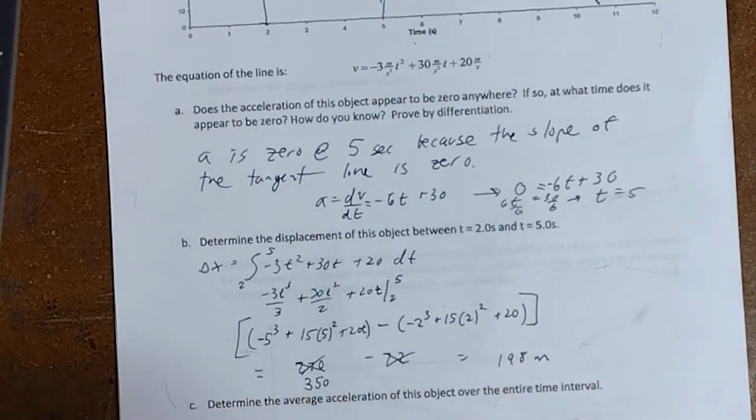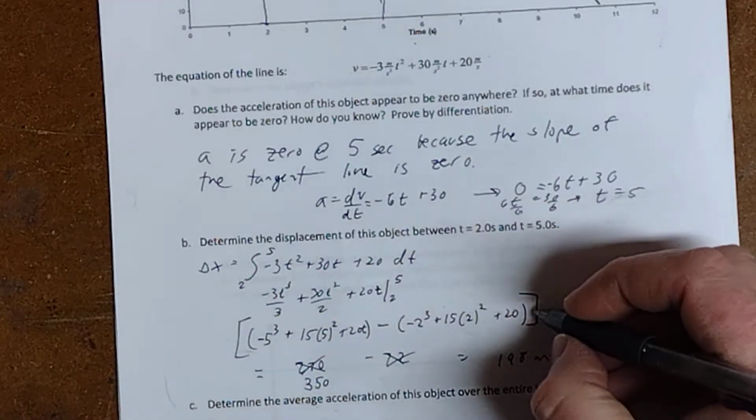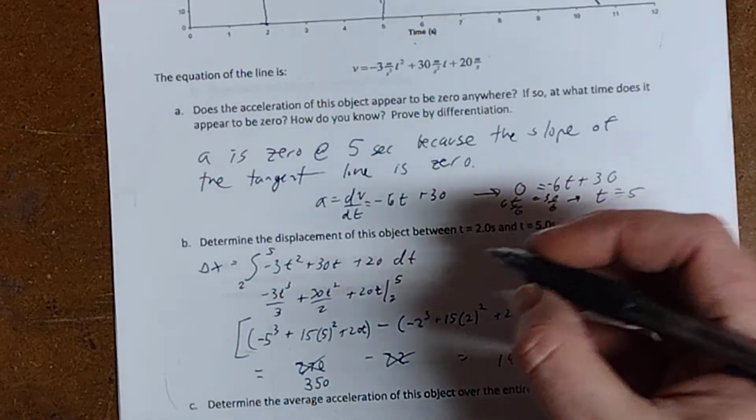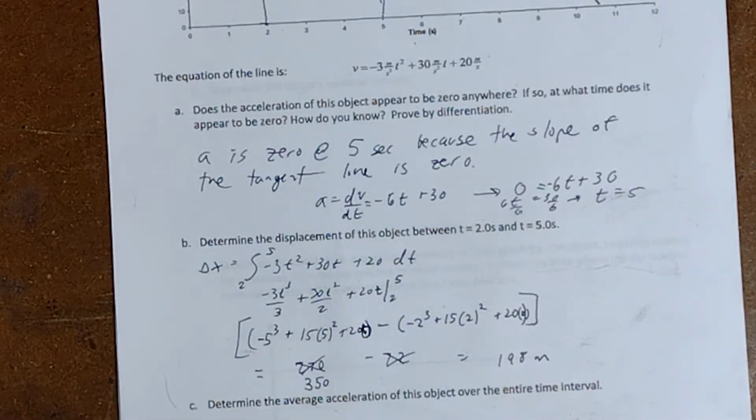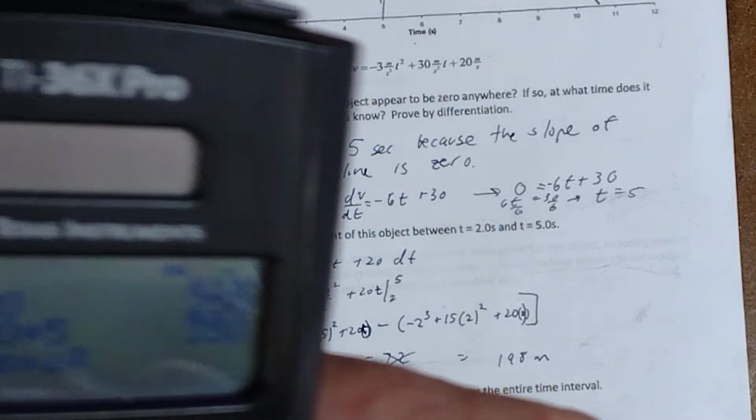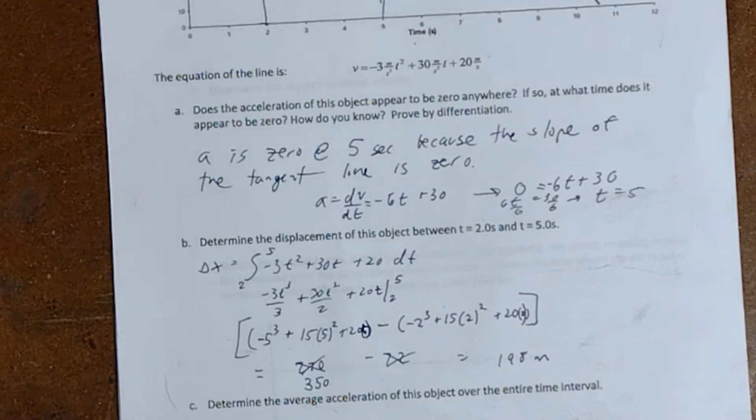So it's 20 times 5 here, and 20 times 2 for the lower limit. So negative 2 cubed plus 15 times 4 plus 40.